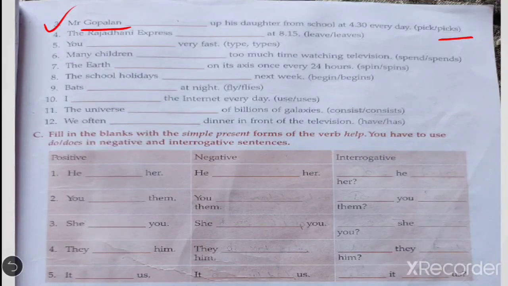So here you have to use the correct form of the verb help, and you have to fill all the blanks. You have to use do or does in negative and interrogative sentences. That also we have already learned in those tables. In a positive sentence, he dash her.